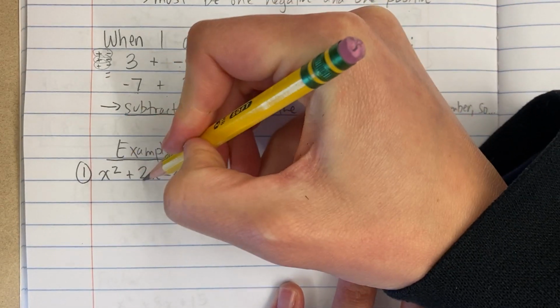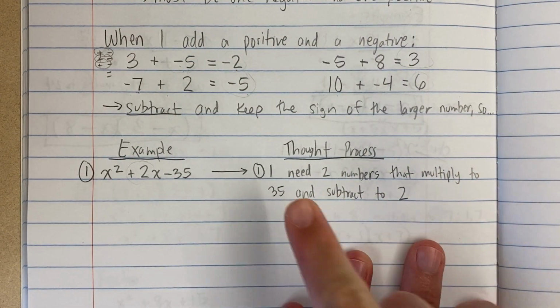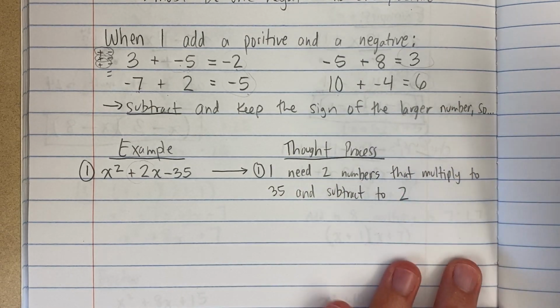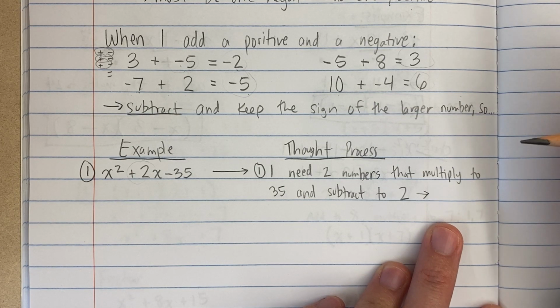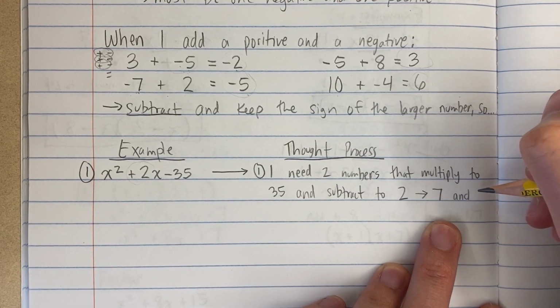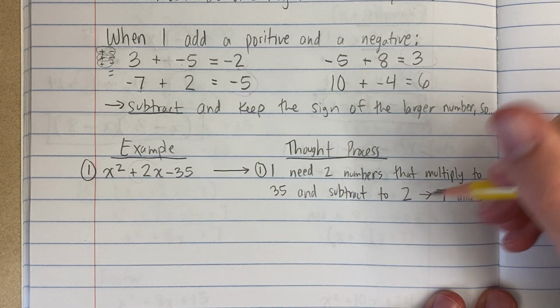Right now I don't care about what the sign of this 2 is. That's not the first thought that comes into my head. My first thought is I need two numbers that multiply to 35 and subtract to 2. So I think, okay, what multiplies to 35? Well, I only have two choices, right? It's 1 and 35 or 7 and 5. 1 and 35 subtract to 34, so my two numbers are 7 and 5. Okay, so that's my first thought.